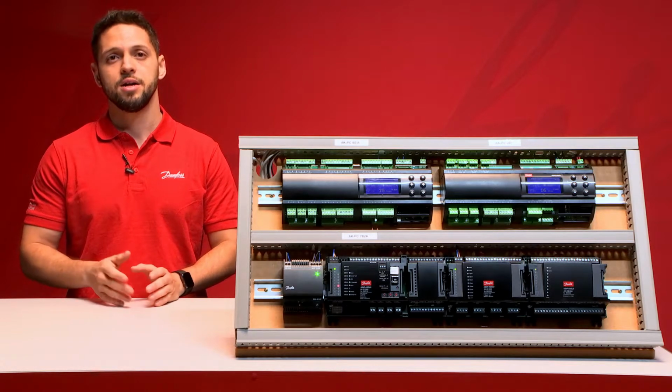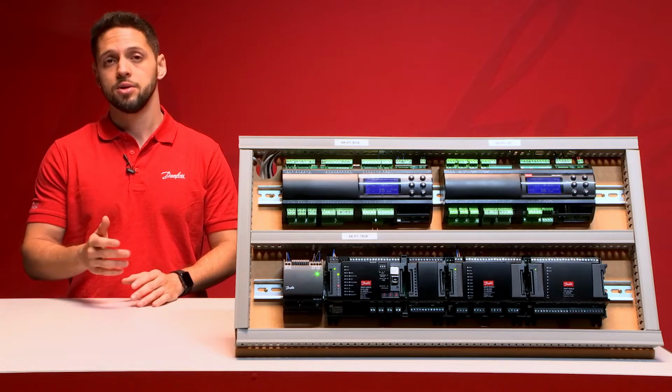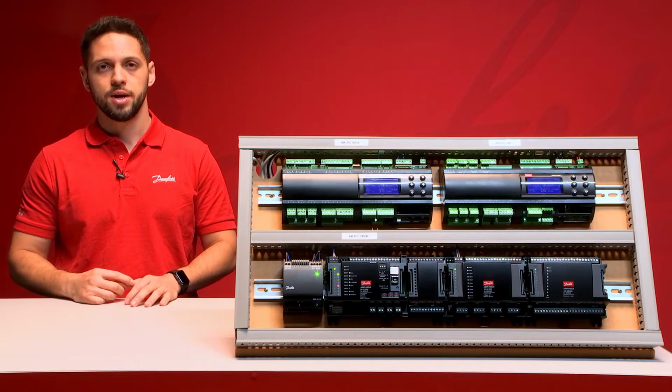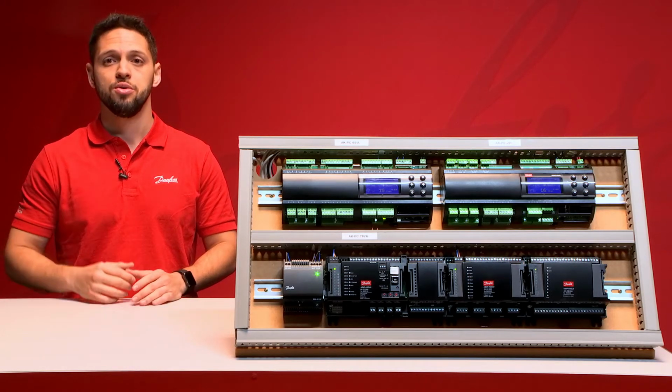Another point is the RTC, the real-time clock. The real-time clock is kept for 5 days without powering on the controller. So you can have the data retention for up to 5 days.